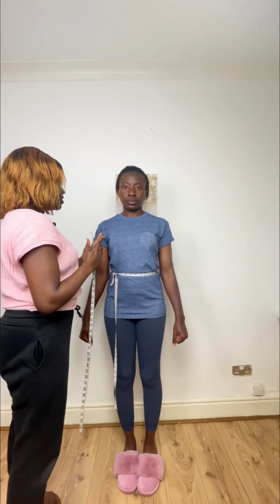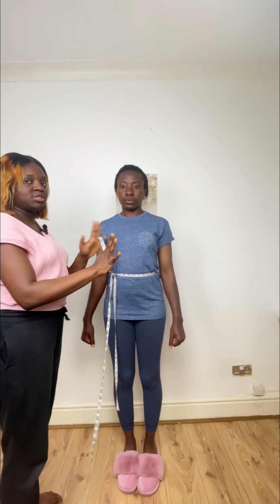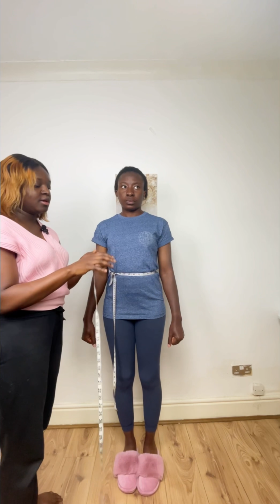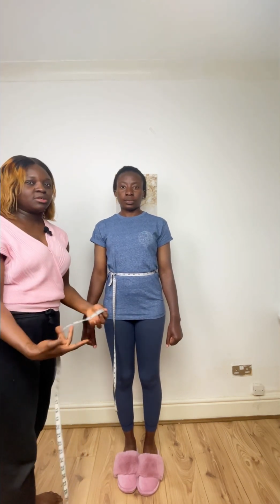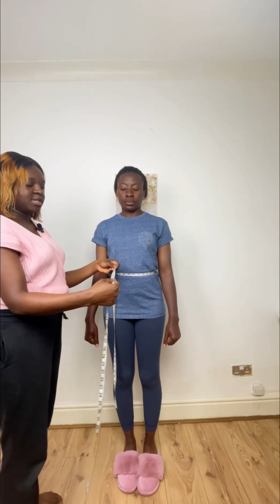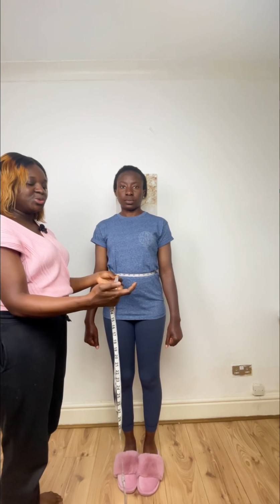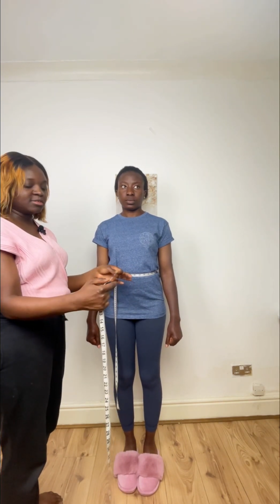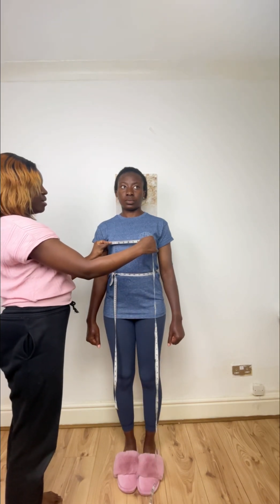So we're going to take her nipple to nipple measurement. Now you have to be careful not to be touching the person's body inappropriately. So most of what you're going to be doing is eyeballing. So you just use your eyes to figure out where the bust span measurement is, and then I'll take my tape. And so most of the time between 7 to 9 for clients. So I'll take my tape and just hold it and then place it on her bust span.